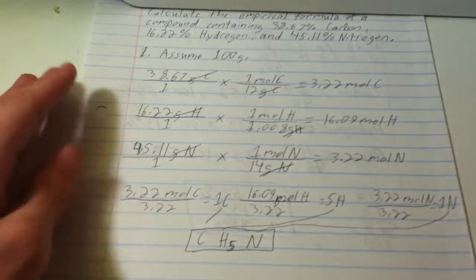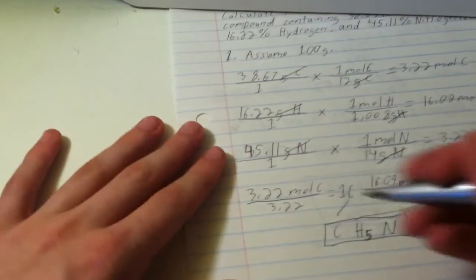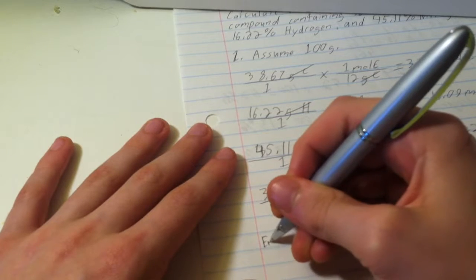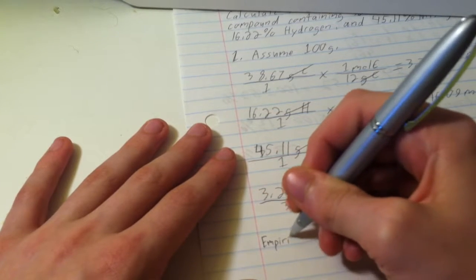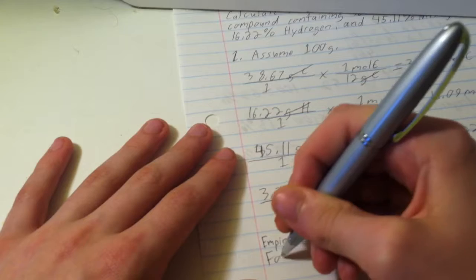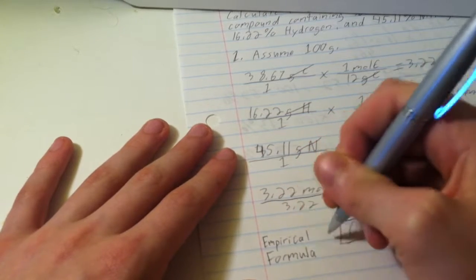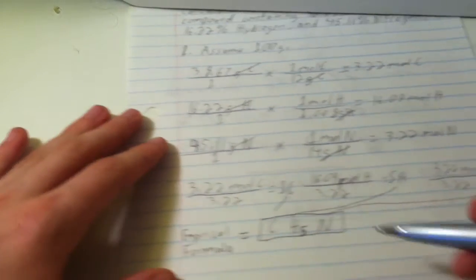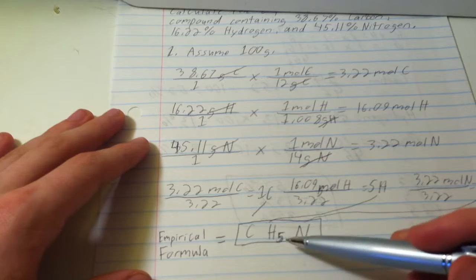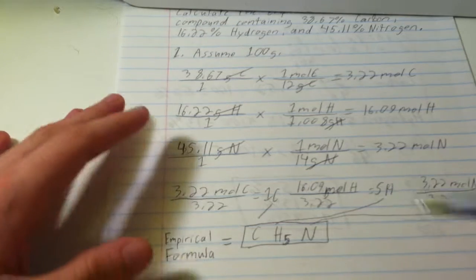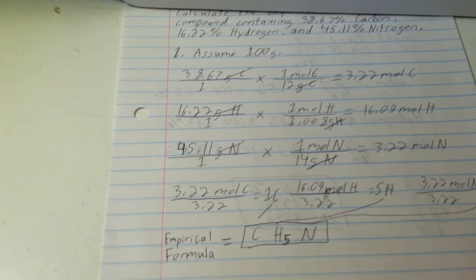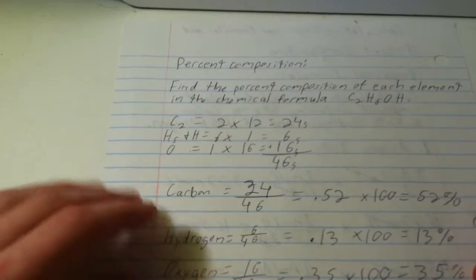So the final empirical formula, let me write this. Empirical formula is equal to CH5N.